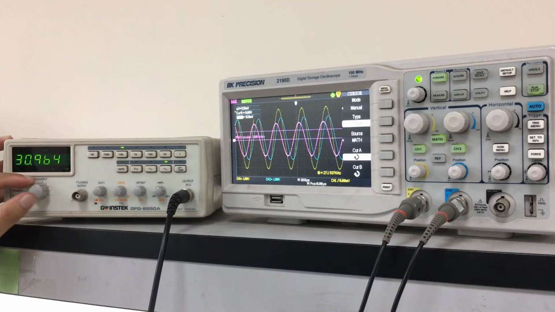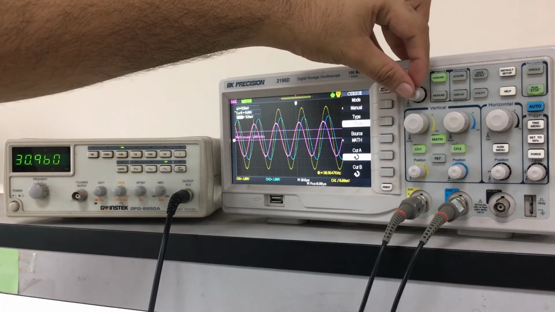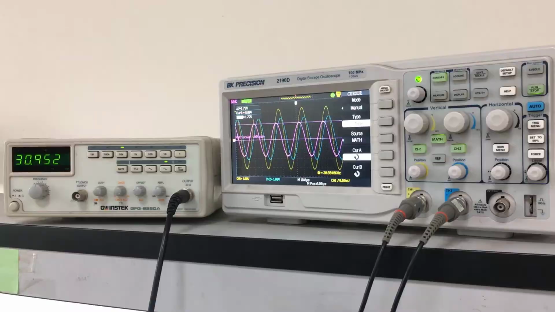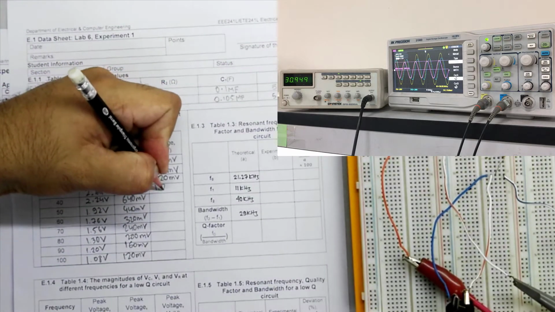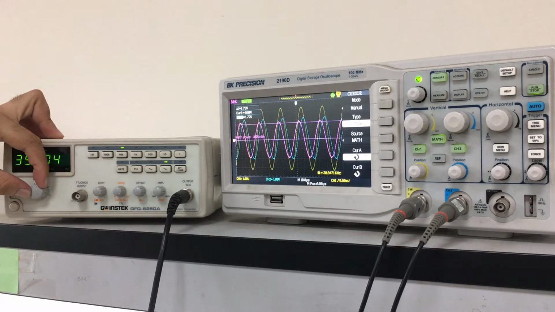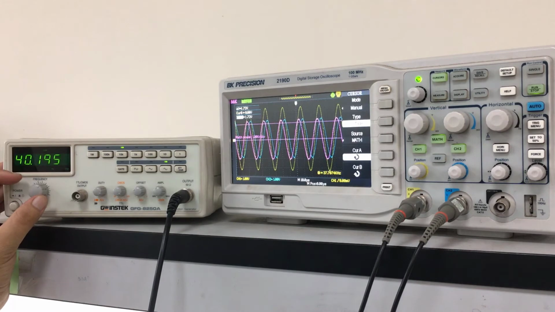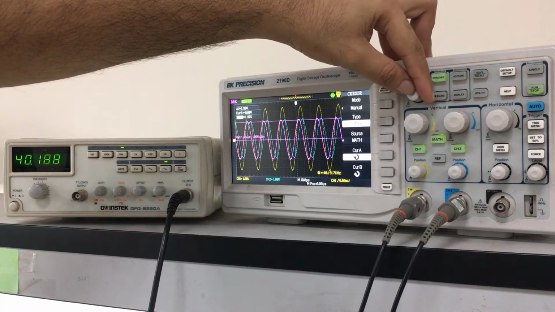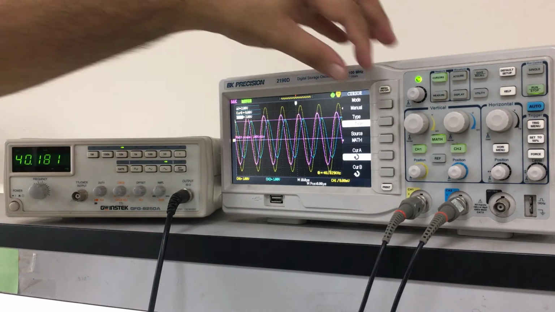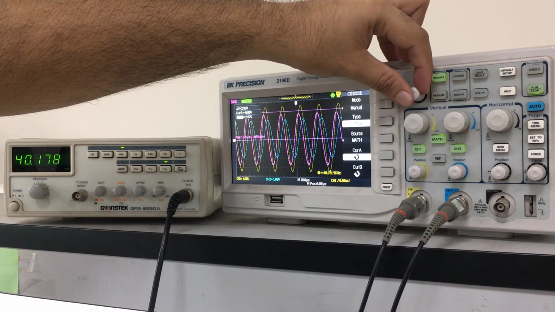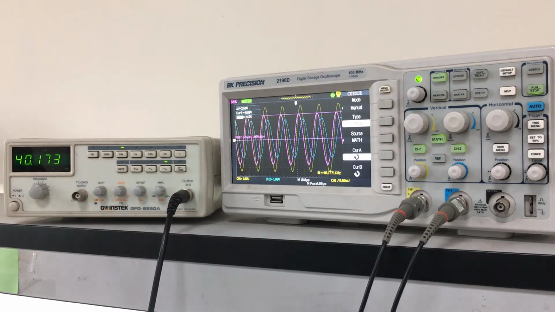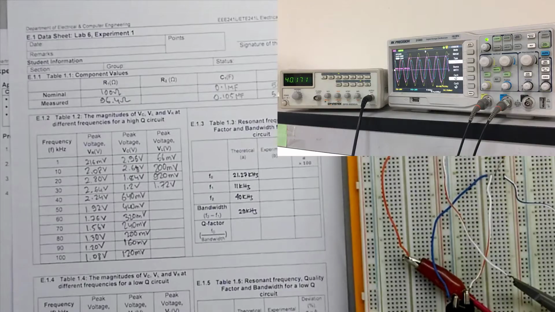For our next reading of 30 kilohertz, we readjust and the value is 1.72 volt. Then for 40 kilohertz, our output is 2.64.